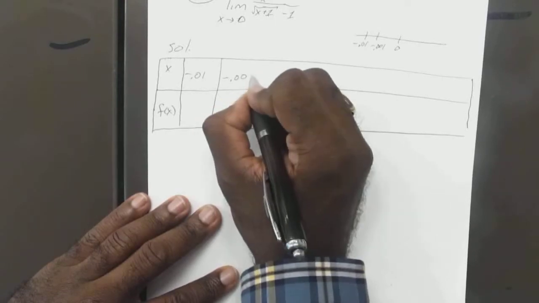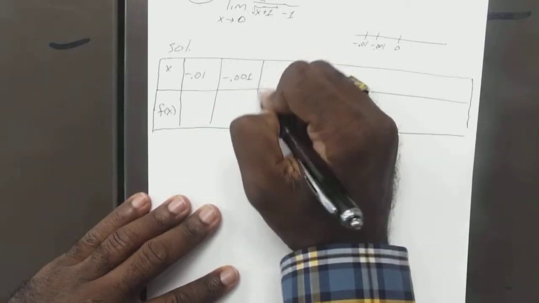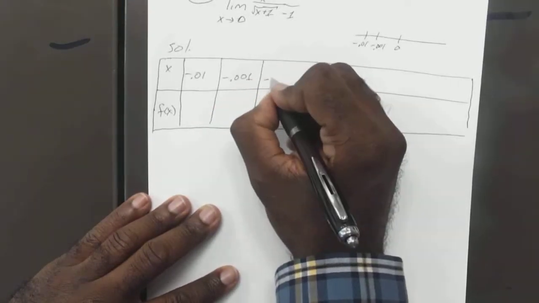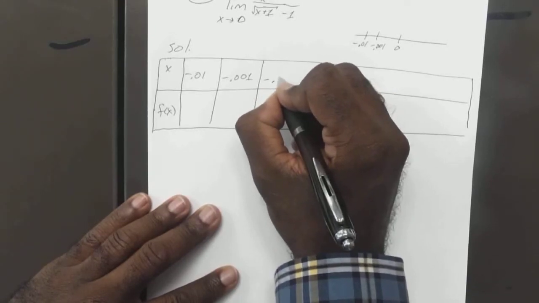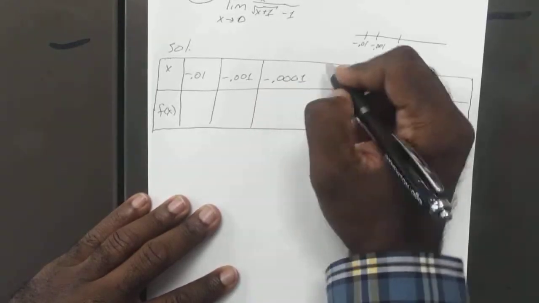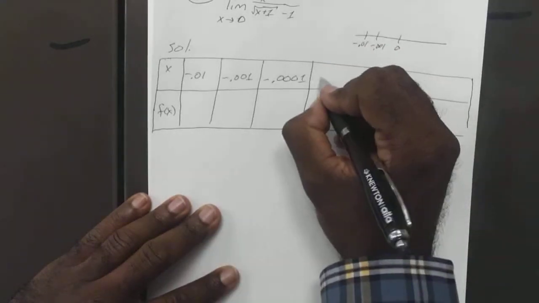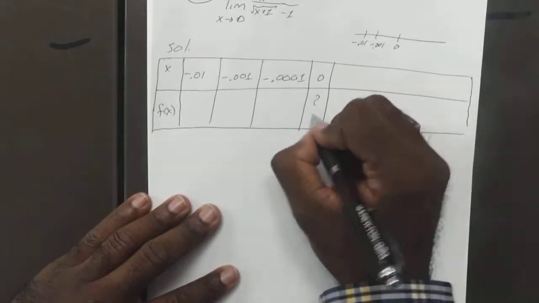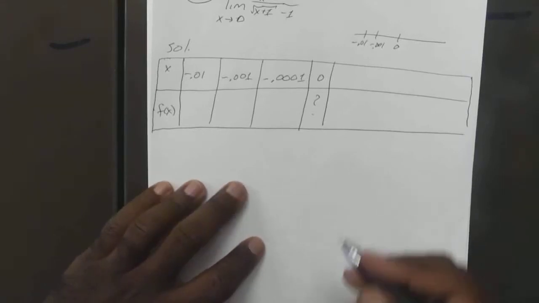Negative 0.001. Negative 0.0001. Okay, so we know when we eventually hit 0, it's undefined, so it's nothing there.